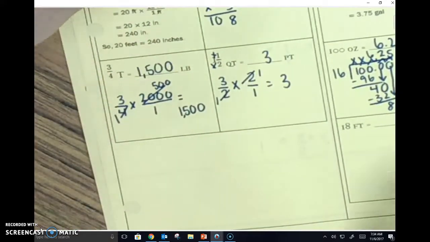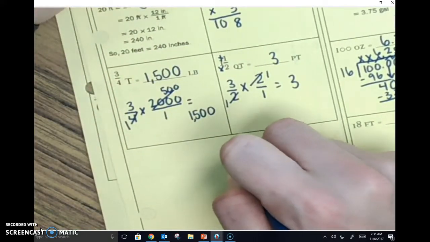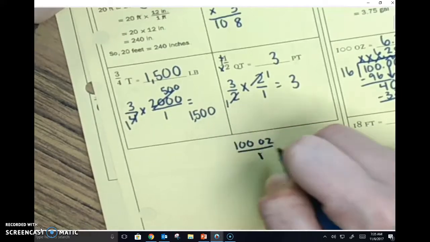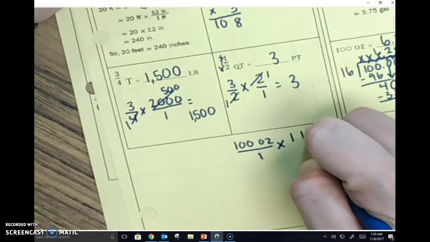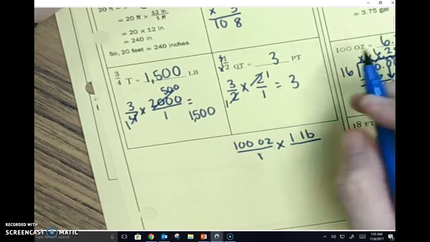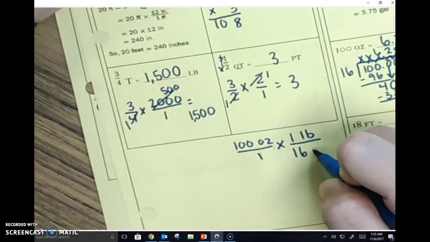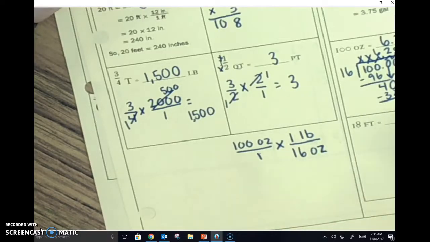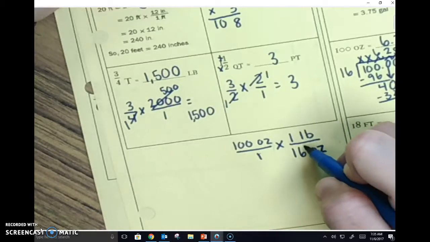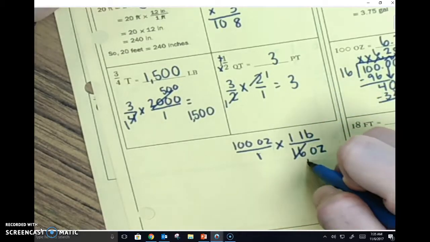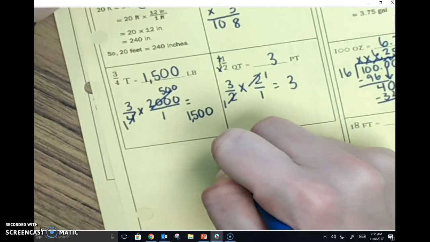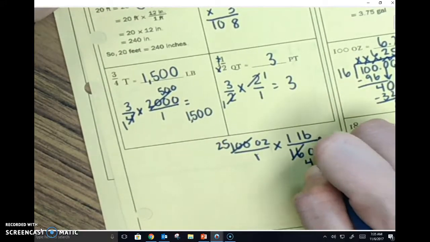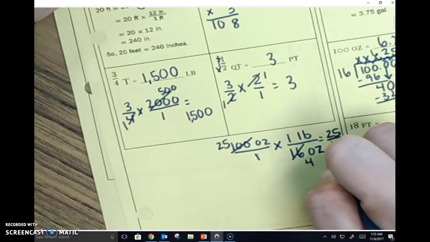So I'm going to just show you right down here. We'd have 100 ounces over 1 times 1 pound, because we're trying to find pounds. And we said there are 16 ounces, so we put 16 on the bottom. I'm going to cross cancel to make this a little easier, because I know 4 goes into 16 4 times. And I know 4 goes into 100 25 times. So we end up with a fraction of 25 over 4.